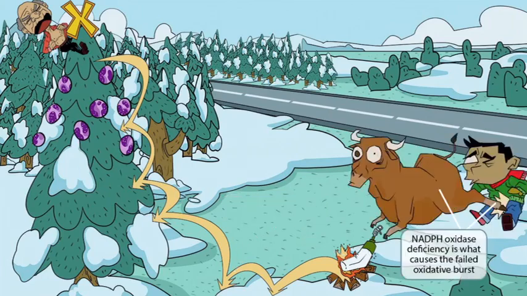Now, when the oxygen tank crashed into the campfire, this ox was super startled. As a result, it kicked this poor guy in the nads. Bringing these ideas together represents NADPH oxidase. And it's this enzyme, NADPH oxidase, that is problematic in chronic granulomatous disease.